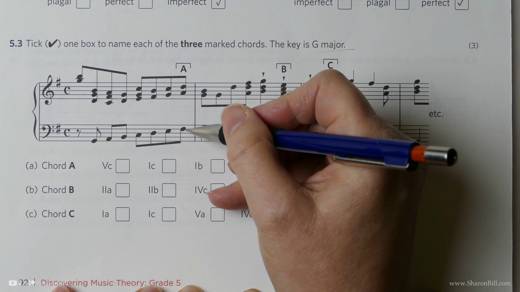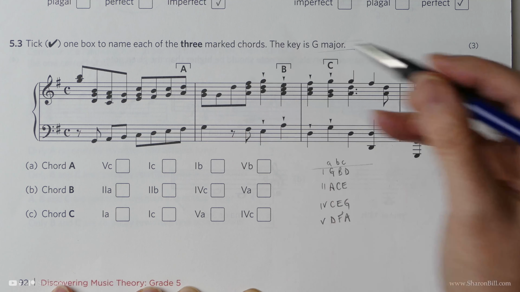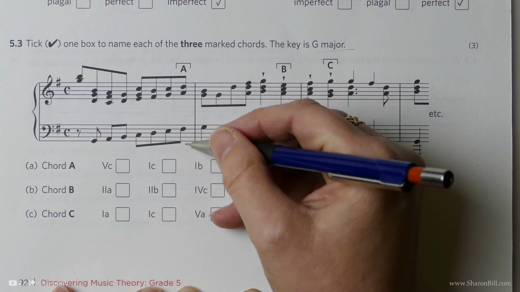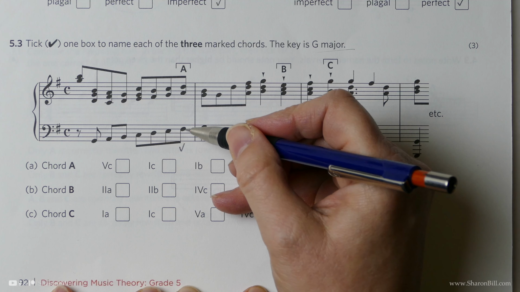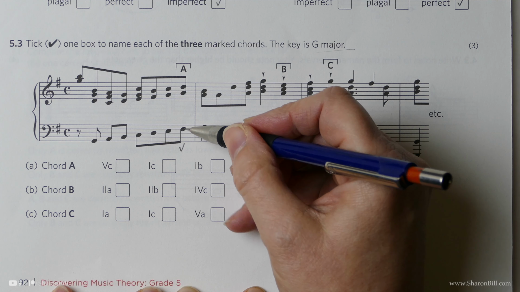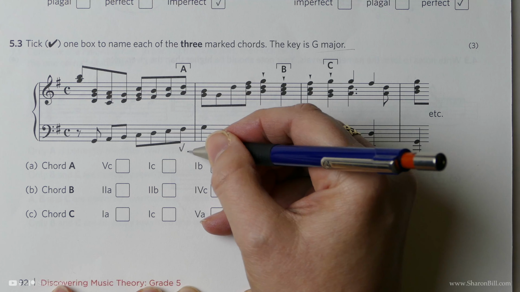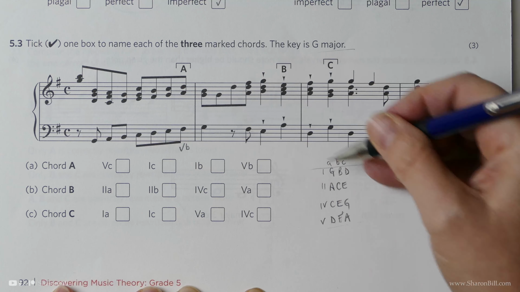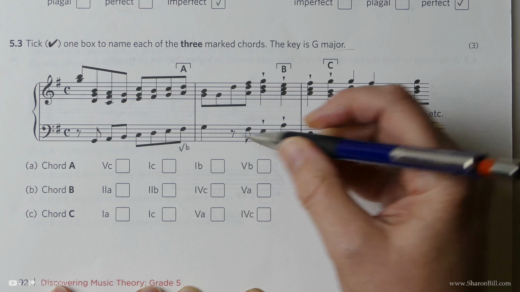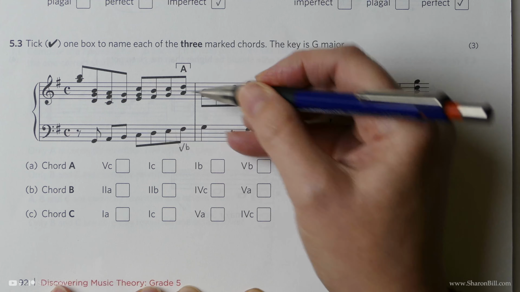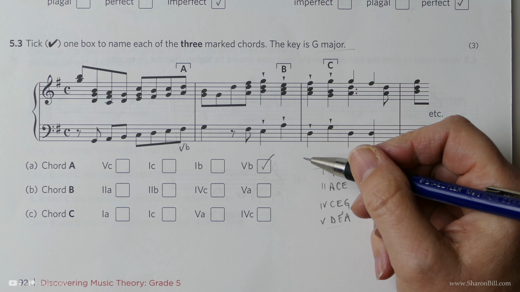So chord A, we have an F, A, D, that's going to be a chord 5, and then the lowest note in the bass here is an F sharp, which is the middle of the chord, so that's a 5B. Notice how I've done all of the thinking before I even look at the answer. Don't get sidetracked by trying to choose something before you've done the thinking. Work it out and then you know exactly which one it is. Don't get sidetracked. It just complicates things.